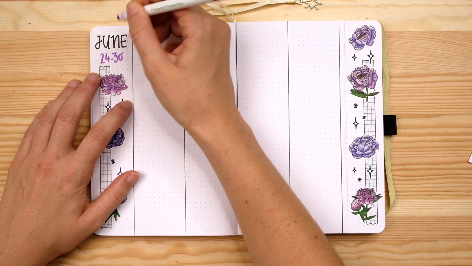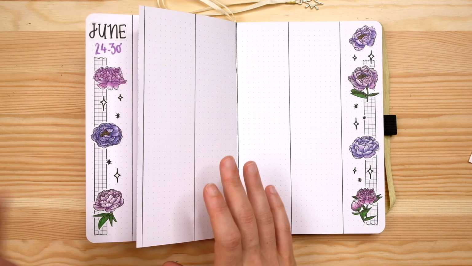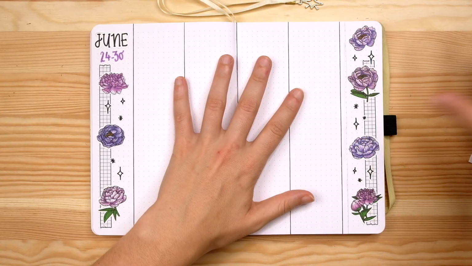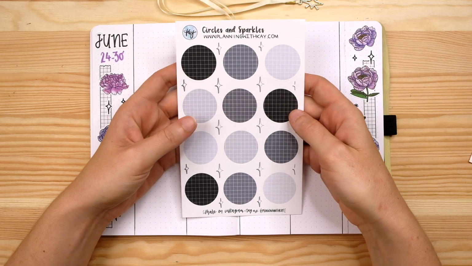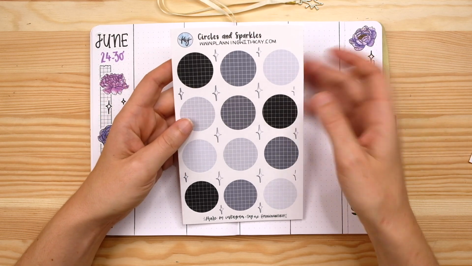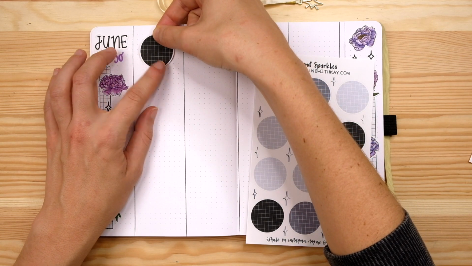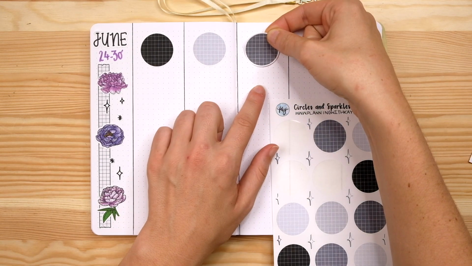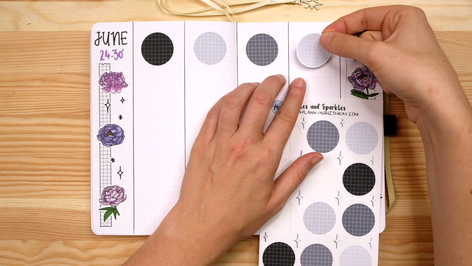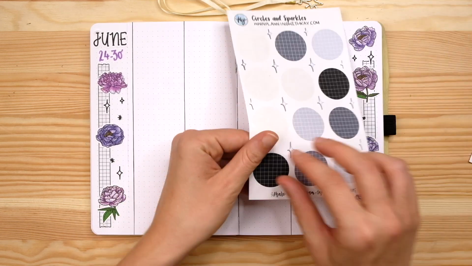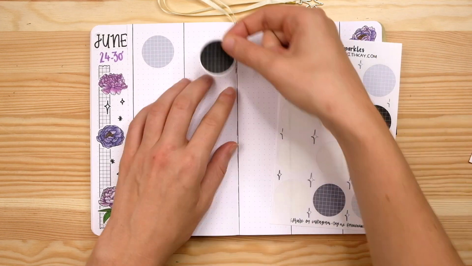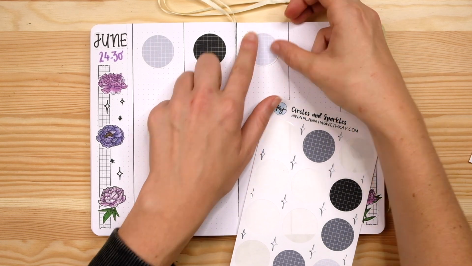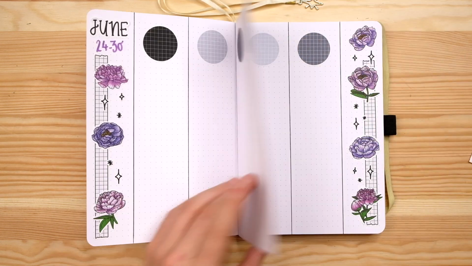All right, so my sidebars are done. So let's move into the middle of this weekly spread. I'm going to focus in on the headers for these different columns now. I'm going to go ahead and use these circle and sparkle stickers. These have become a staple sticker sheet for me. I have these in 12 different colors, or maybe 11 different colors, in my shop, but I haven't actually used these grayscale versions yet. So I'm going to stick one of these circles on the top of each of these columns, and this is going to be a base layer for my different headers.